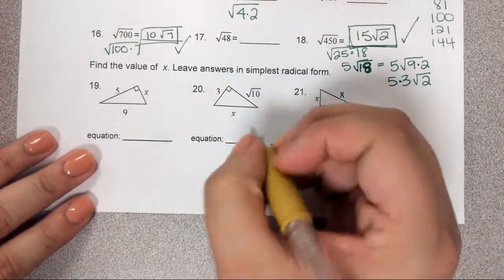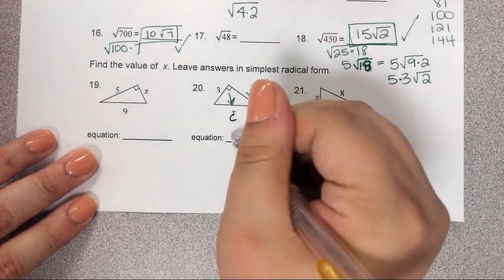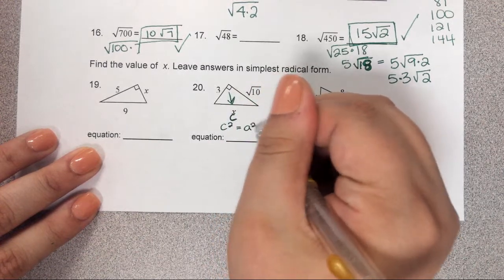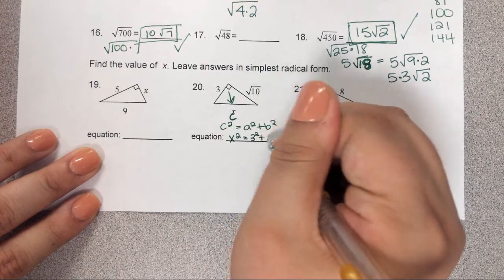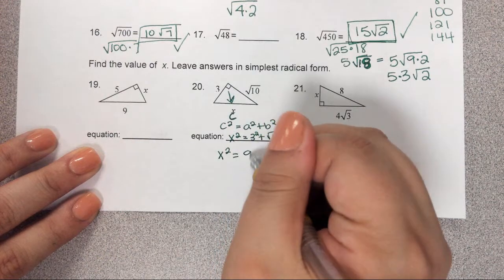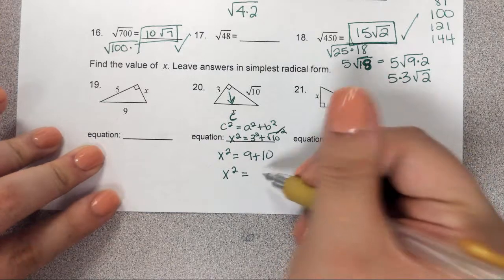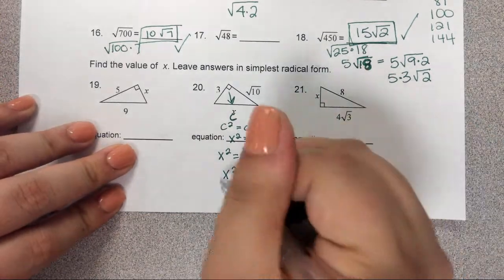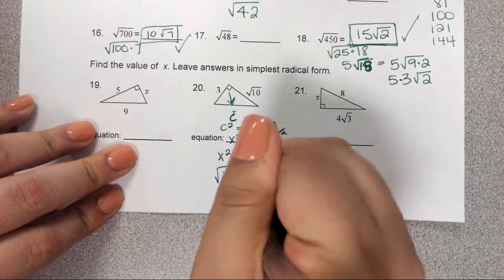Next one. On the bottom, number 20. I know that it's a right triangle, so I'm going to have to do Pythagorean theorem. My C is always across from my right angle. So it's C squared equals A squared plus B squared. So I get x squared equals 3 squared plus square root of 10 squared. That's going to give me 9 plus, those cancel, 10. x squared equals 19, so to get x by itself, x equals square root of 19. That's my answer.